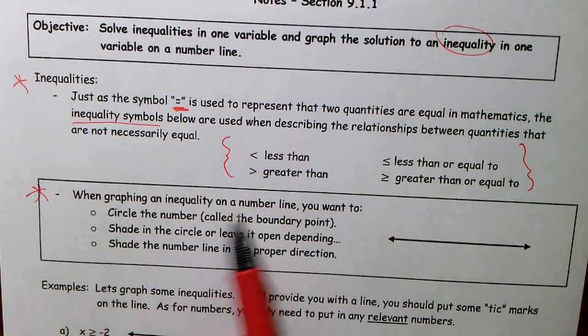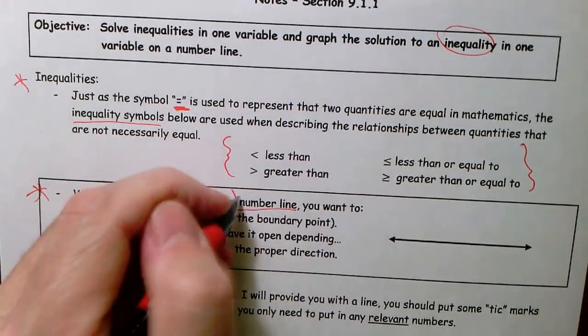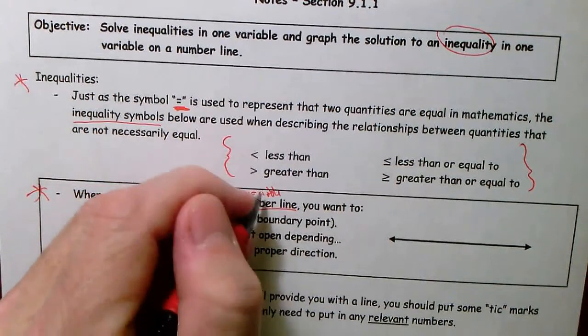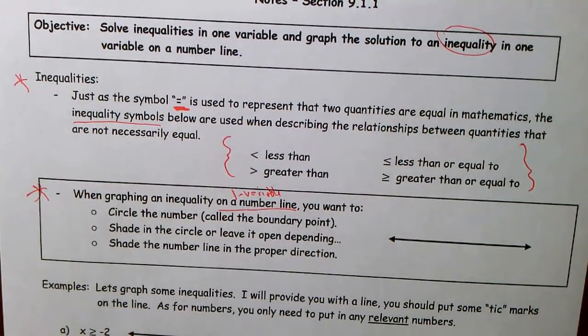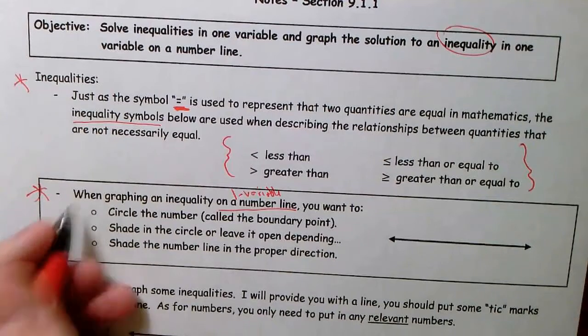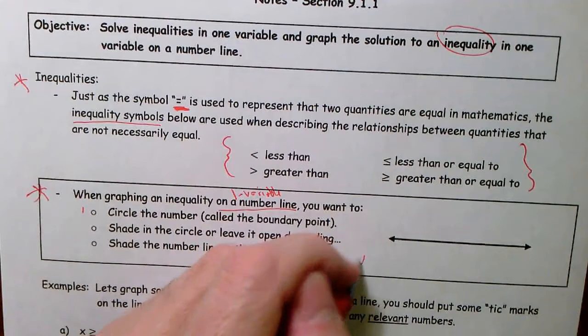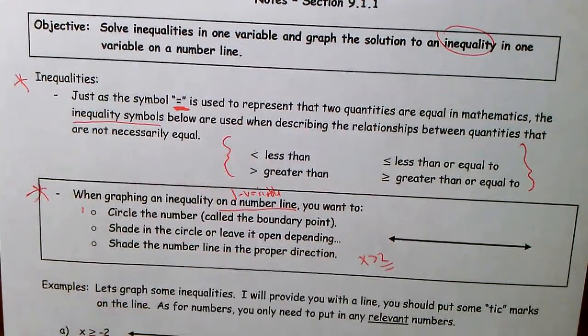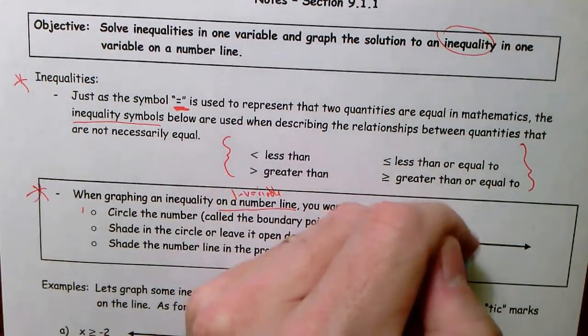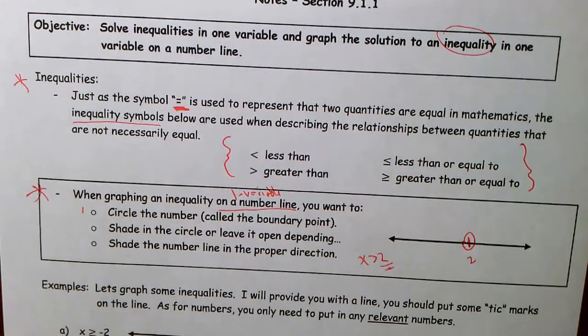So when you're graphing an inequality in one variable on a number line, right? A number line is what you use when you're graphing with one variable. If there are 2 variables like x and y, you still need to use a coordinate plane, just like equations on a coordinate plane. But for one variable, we graph them with a number line, and there's 3 things you want to look at. 1, circle the number called the boundary point. So if I had like x is greater than 2, 2 would be the boundary point. And so I would put a circle at the boundary point.